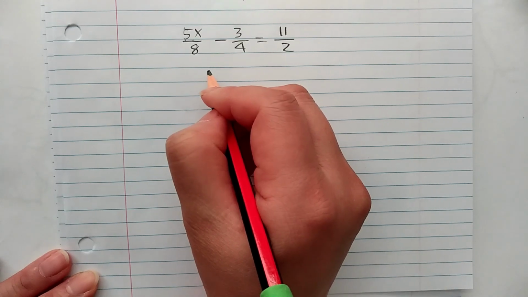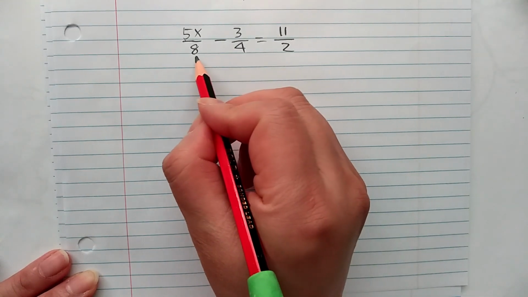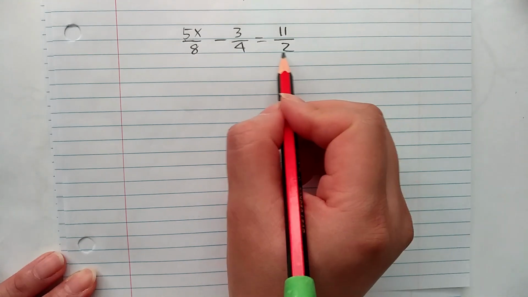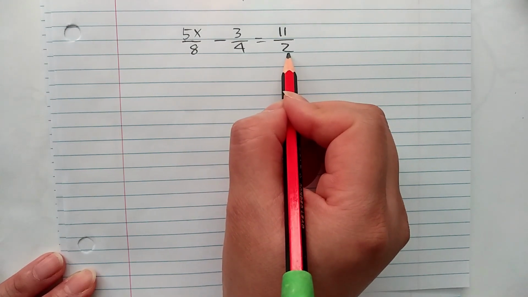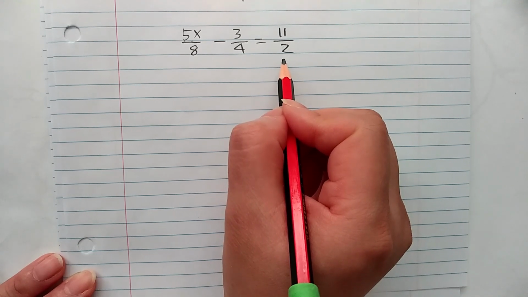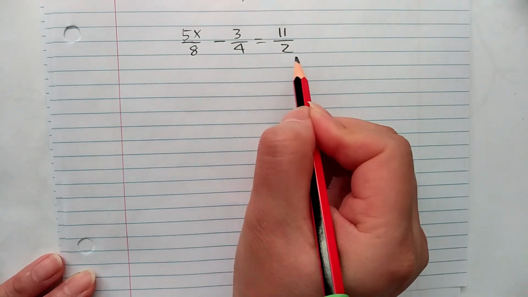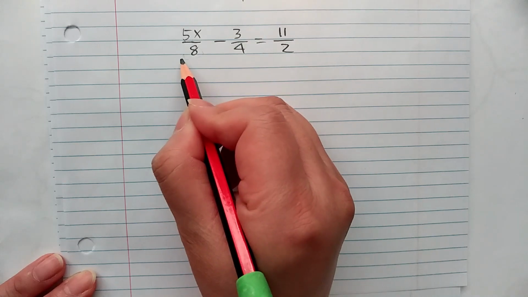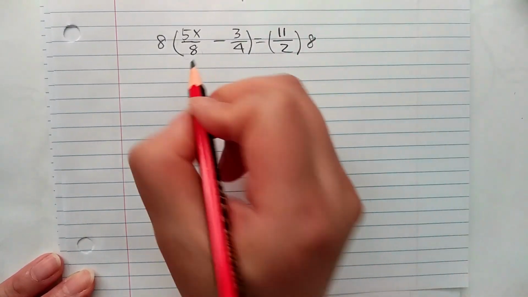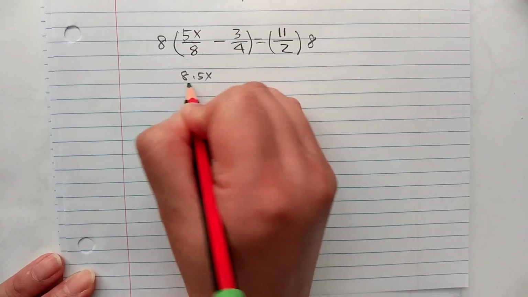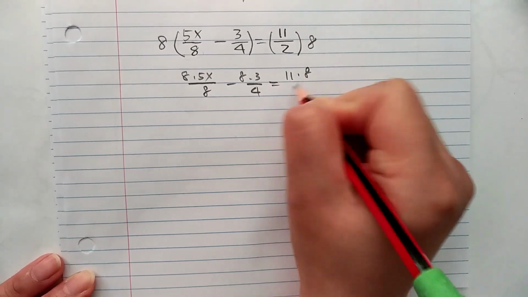Five x over 8 minus 3/4 is 11/2. What is the least common multiple of all these three denominators? 8 is a multiple of 4 and also a multiple of 2. It is like finding the common denominator when you are working with fractions. So in this case, the common denominator of all these three denominators will be 8. So we'll multiply 8 for both sides. Then it is 8 times 5x over 8, 8 times 3 over 4, 11 times 8 over 2.